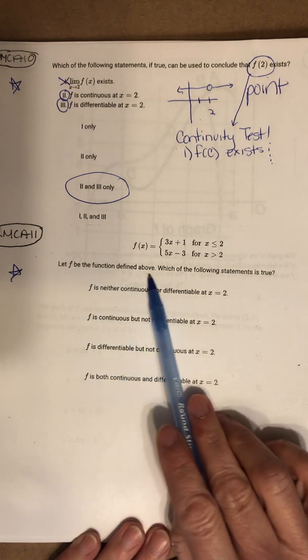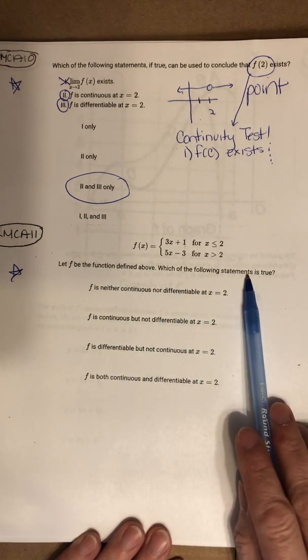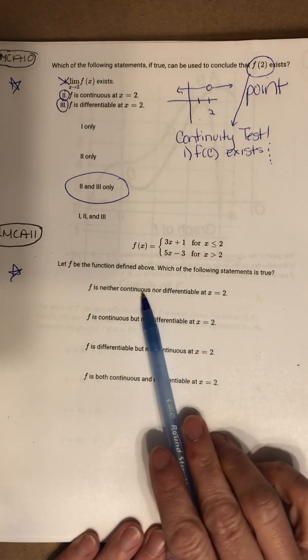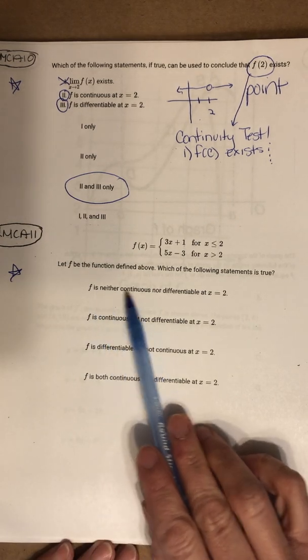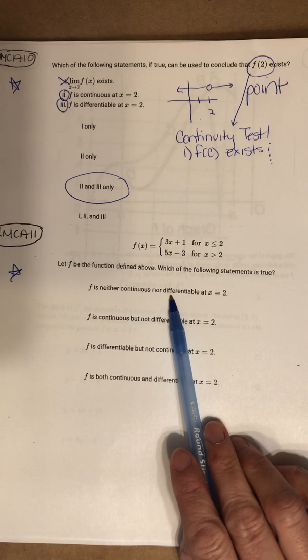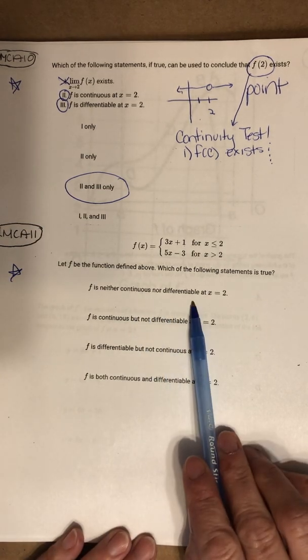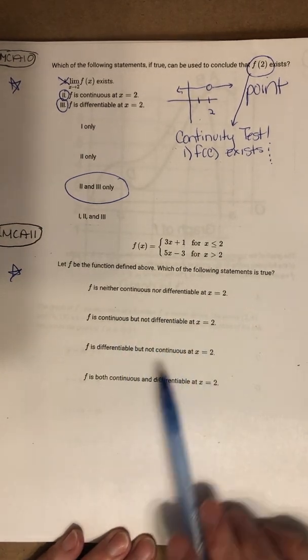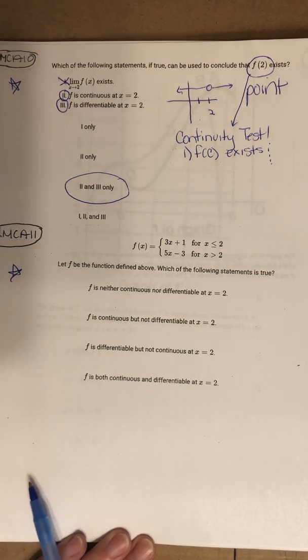Let's see what they want from us. Let f be the function defined above. Which of the following statements is true? Okay, let's start reading. F is neither continuous nor differentiable. Oh, okay. Well, they're asking us about continuity and differentiability in all of these problems, so I guess I'm going to have to work that out in my head.